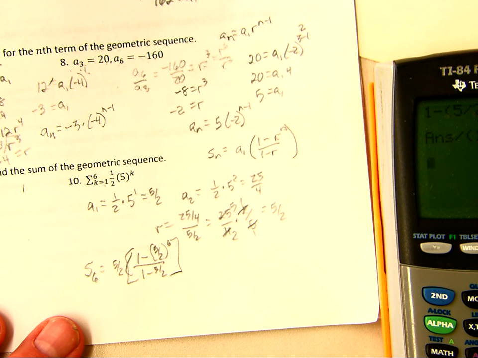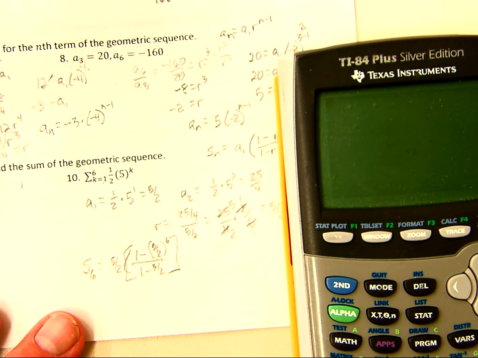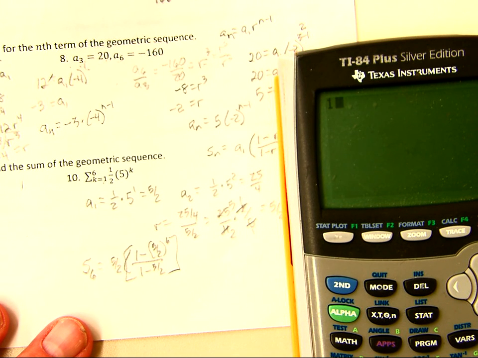And take that times 5/2. Let's try that over on my calculator just to make sure. On the top, I'm going to take 1 minus parentheses 5/2 to the 6th divided by parentheses 1 minus 5/2. Yep, the same thing.